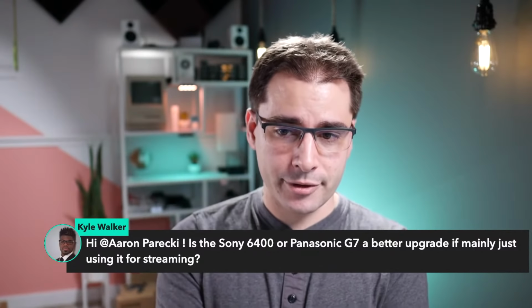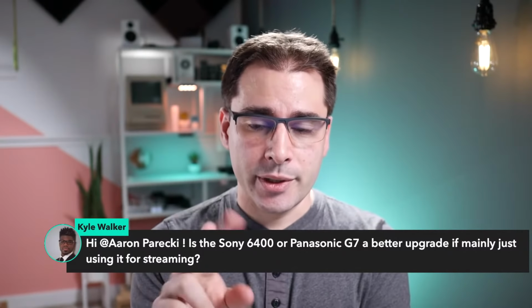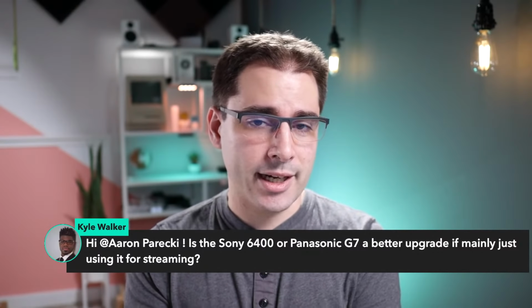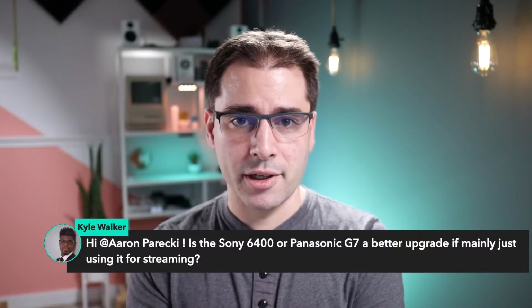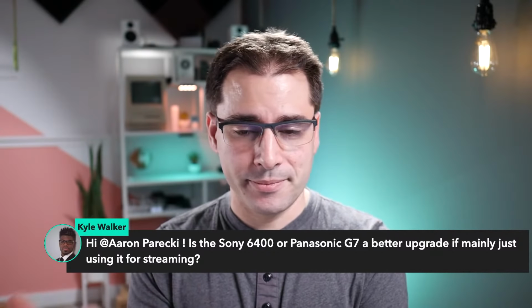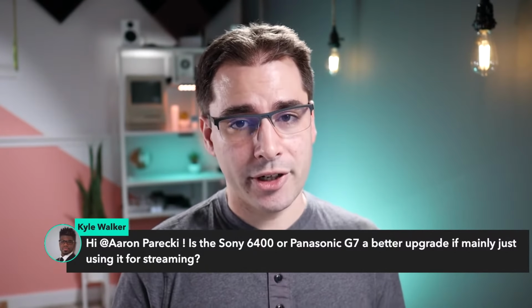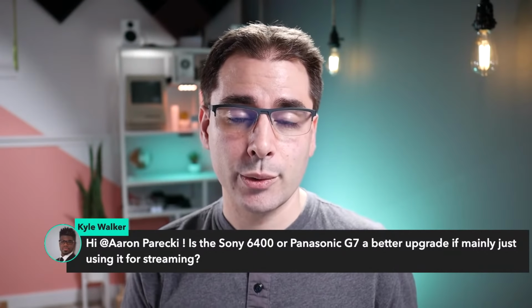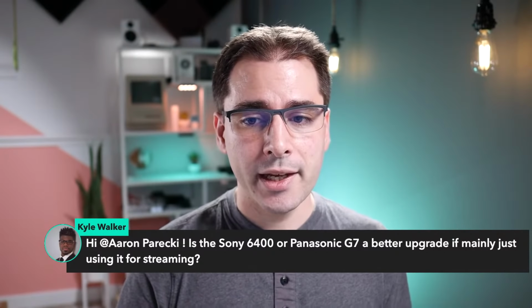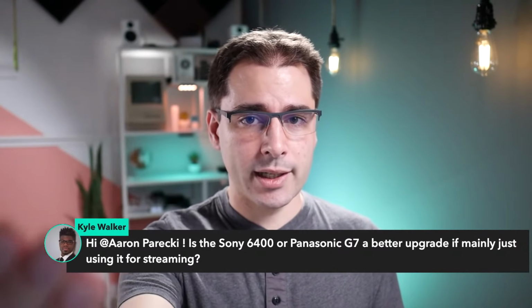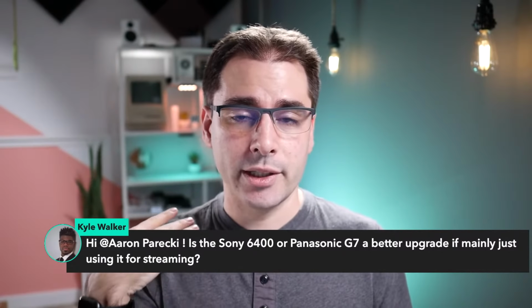The main difference between the two is the autofocus. The Lumix cameras do not have great autofocus. They are not known for their ability to do autofocus. Sony, on the other hand, has very good autofocus. So if that's something you need, I would go with the 6400. If it is a fixed camera like this one that's always in the same spot and I'm always in the same spot, I really don't need autofocus.